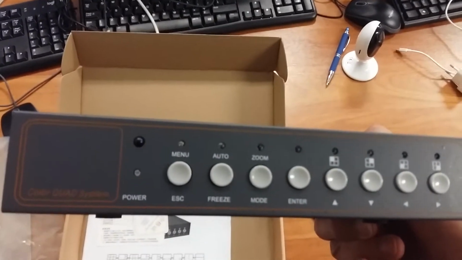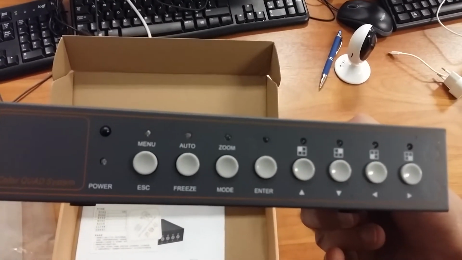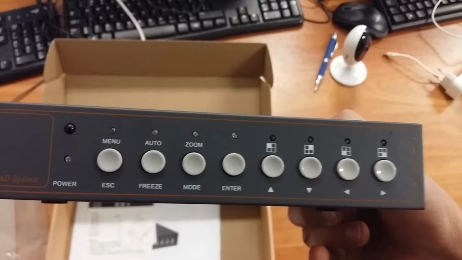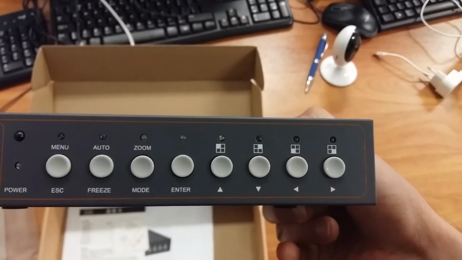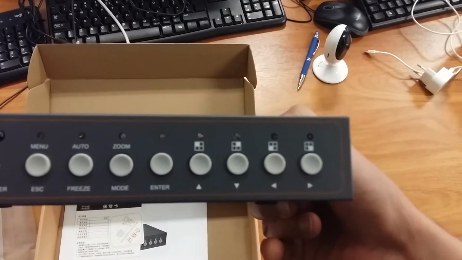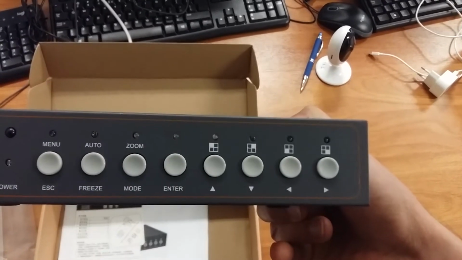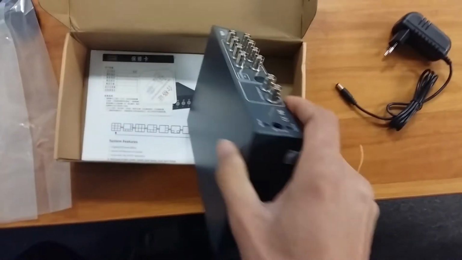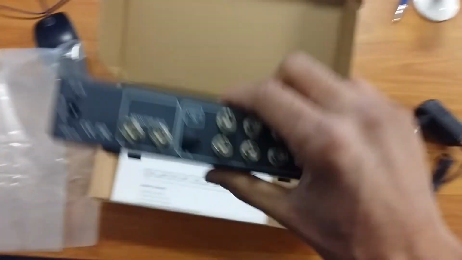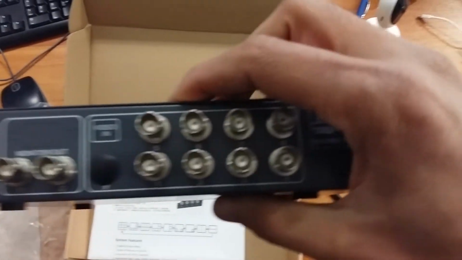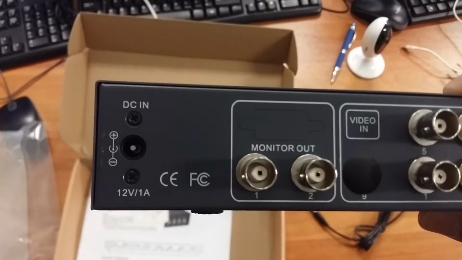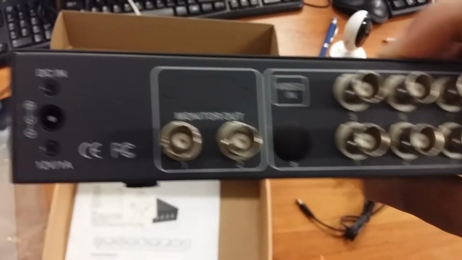Like you see, there is a power menu, exit button, auto, freeze button, mode, zoom button, enter, and different camera views. First one, second one, third, fourth one, different one, different display, I mean. So here we have the monitor output, we have the DC in 12 volt 1 ampere.